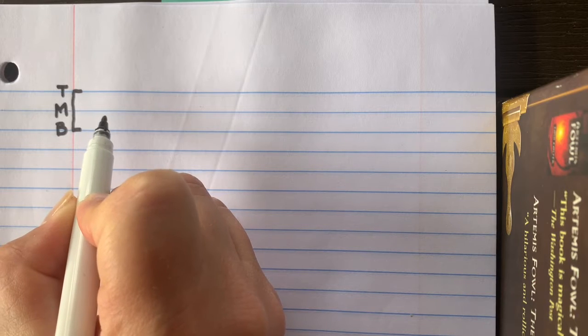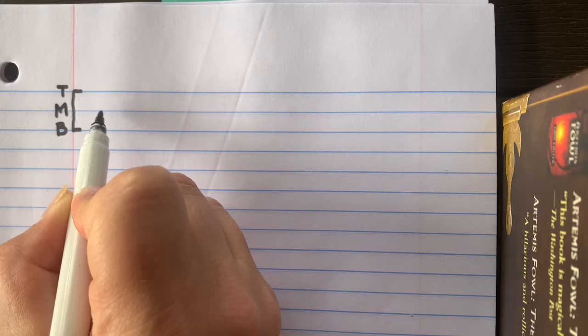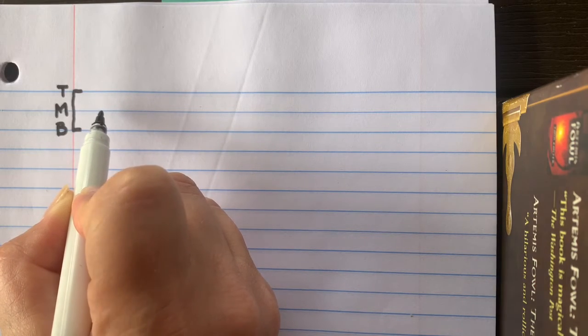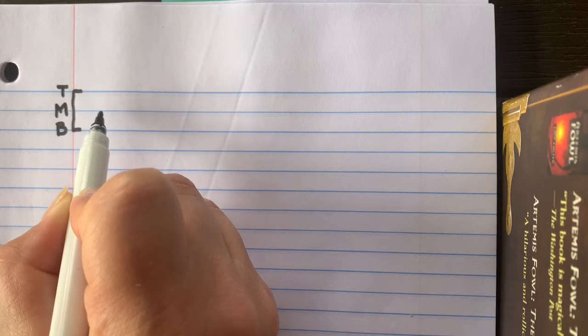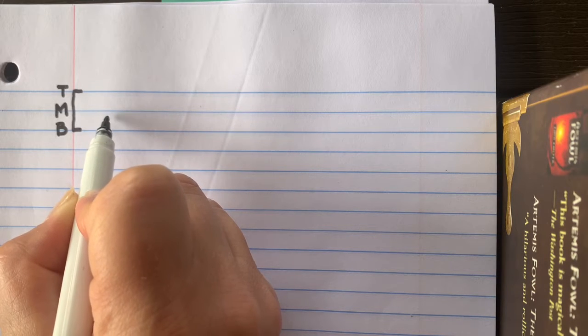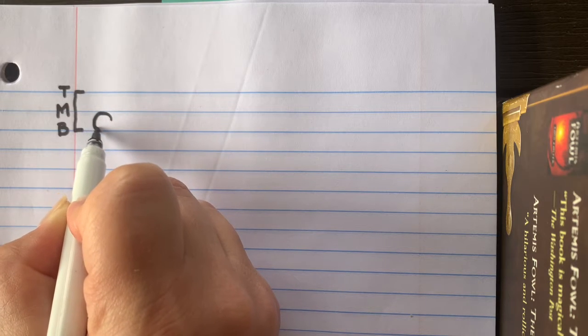Now we're gonna learn how to create the letter C. So what we're going to do is find that middle line right here, and we are going to move over one. So remember that imaginary rectangle on our paper. We're gonna move over and touch just below that middle line, and we are going to curve around, touch the bottom line, and curve back up. And that is the letter C.